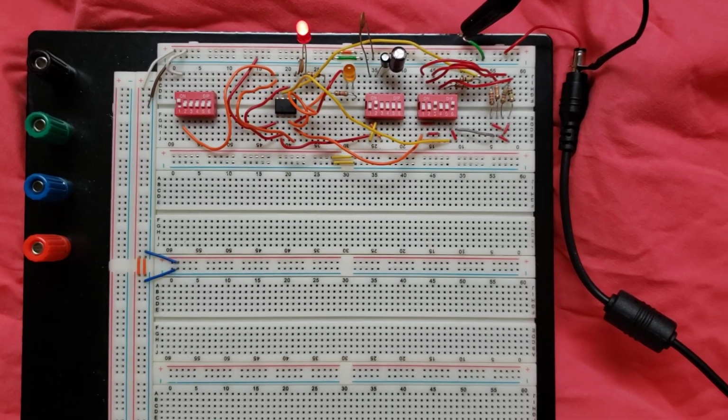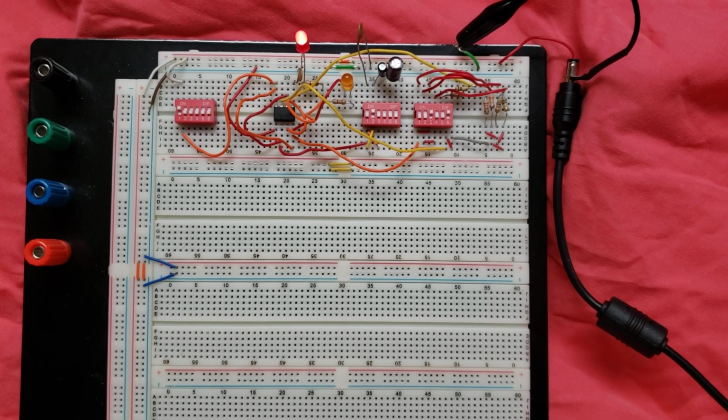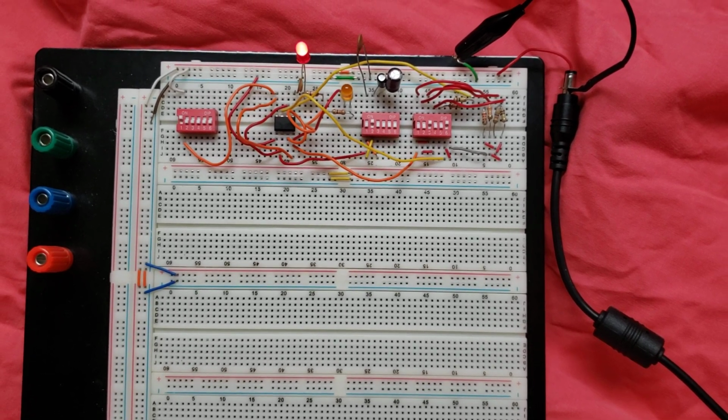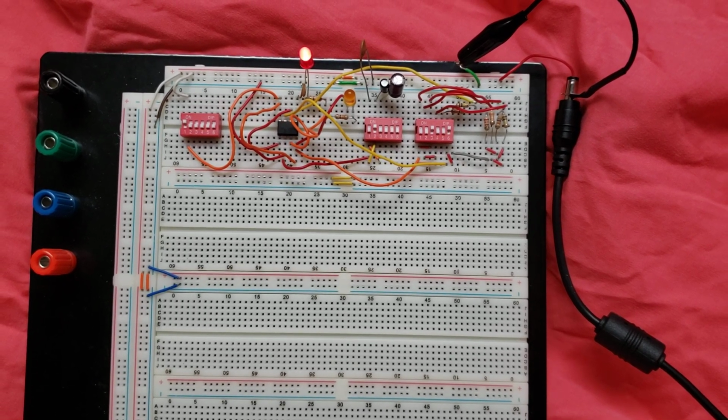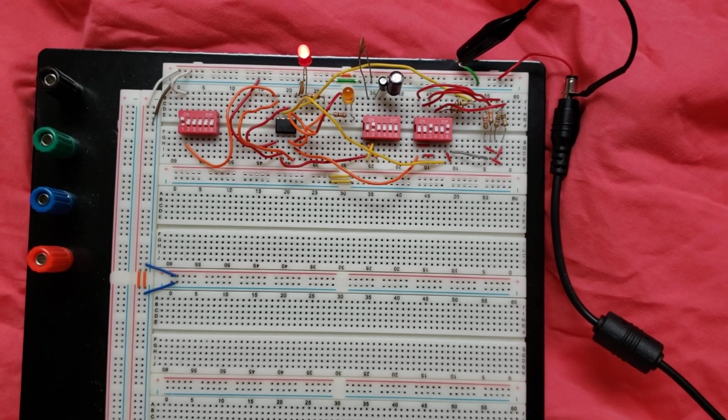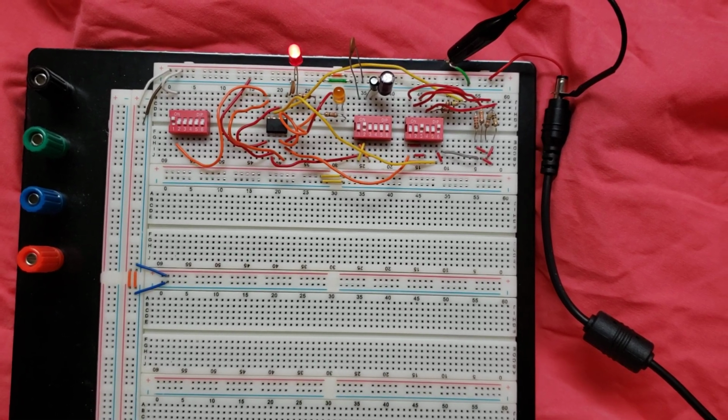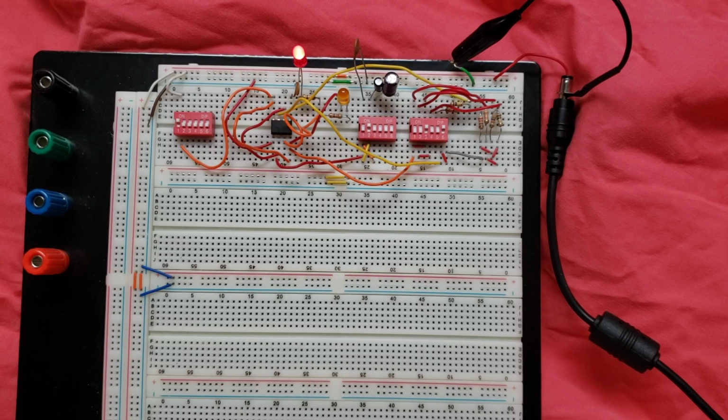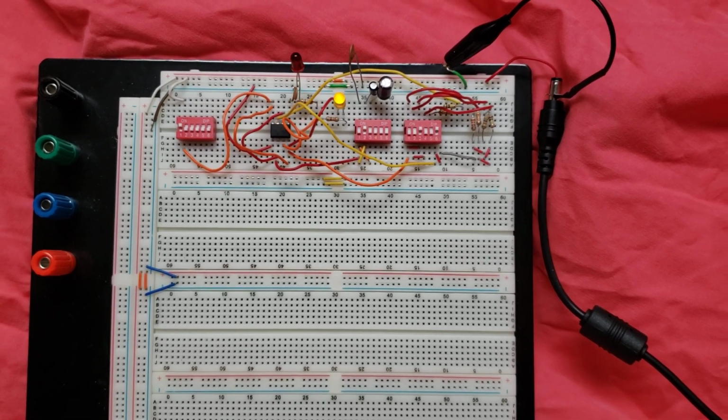This is combination number 2. It's 47K ohm resistor for R1, R2 is 100K, and C1 is 10 microfarads. The rate of change here is approximately 1.73 seconds.